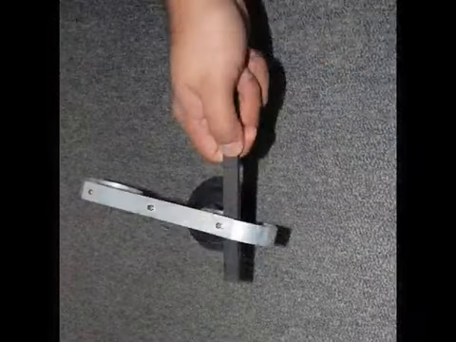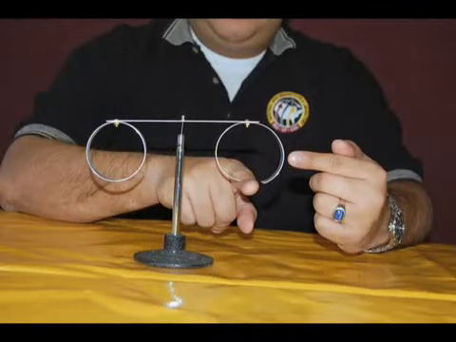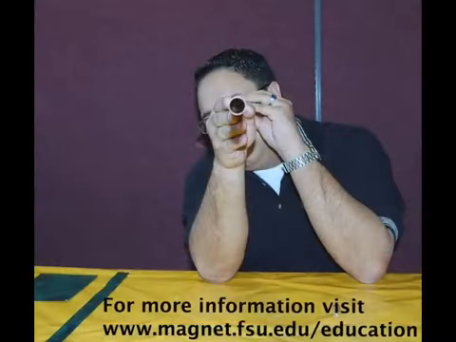Notice, though, that when Carlos tries this trick with the other loop, it doesn't work. That's because the loop is broken, so the moving magnet cannot induce a current around it.